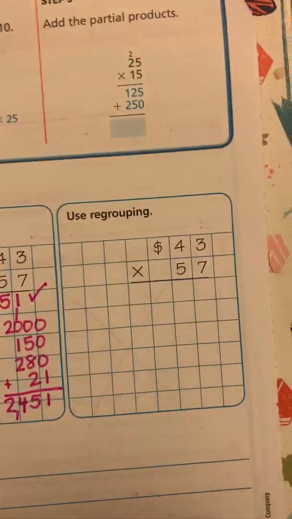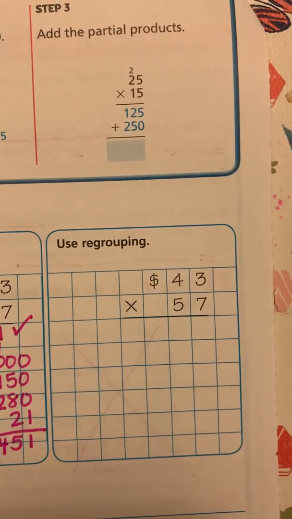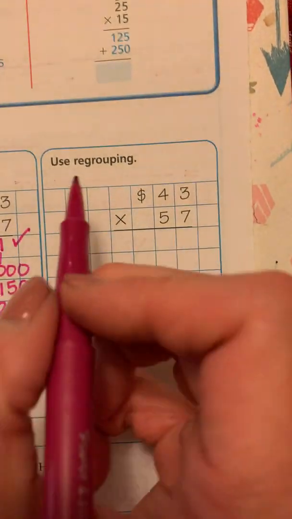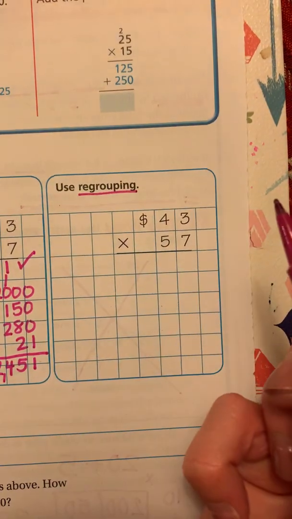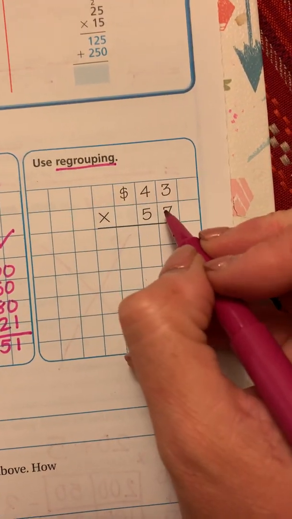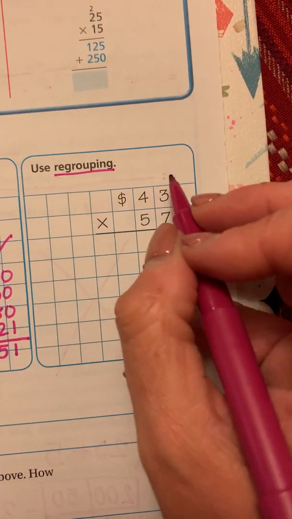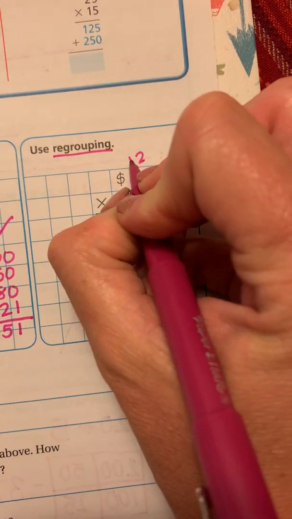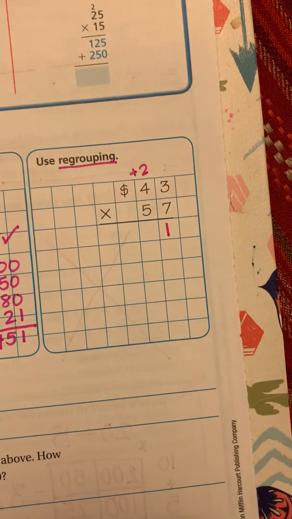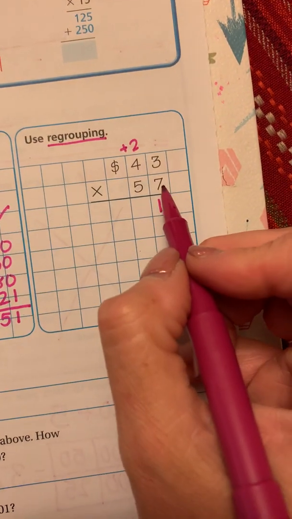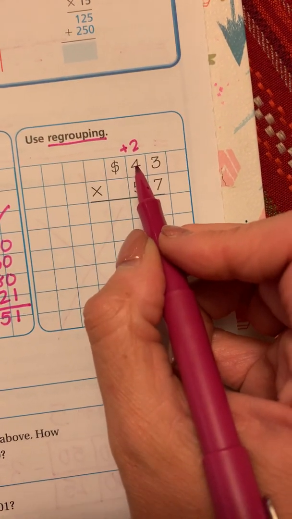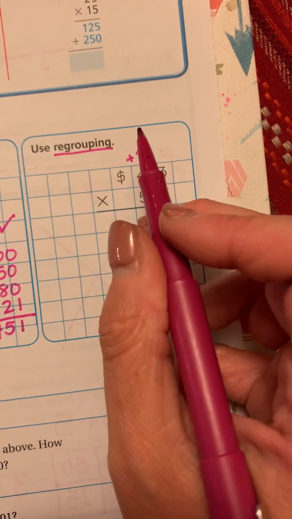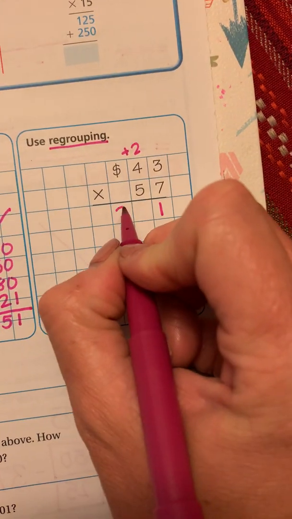And then lastly, if you're doing old school or standard algorithm, which is also known as regrouping, you take the ones place of the bottom number. 7 times 3 is 21. 1. I always like to put a plus 2 up here so I know that I'm adding, not multiplying that. And then 7 times 4, which is 28, plus 2, which is 30.